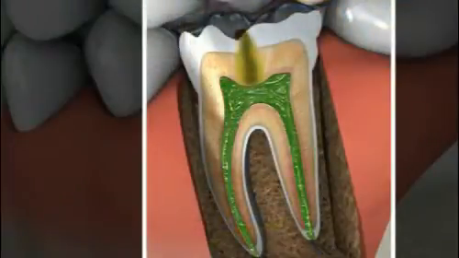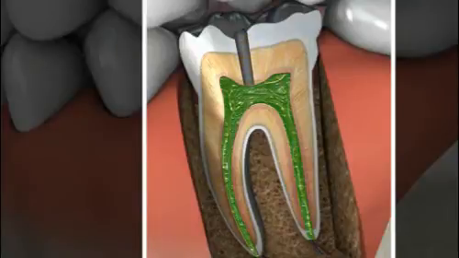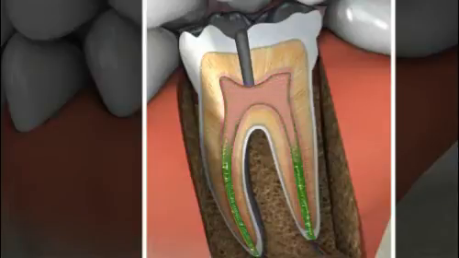Of course, the first step in the procedure is to make sure the area is completely numb using a local anesthetic. The dentist will use his drill to gain access to the roots and pulp. The dentist then inserts tiny root canal files of increasing diameter through the egress hole to clean out debris, bacteria, and pulp tissue from the root canals.